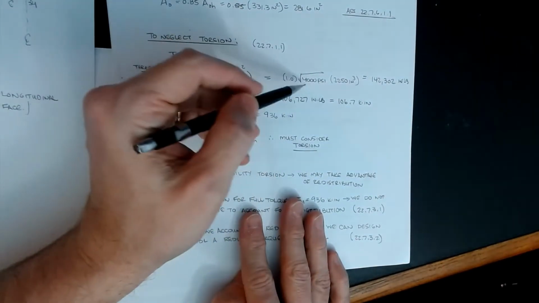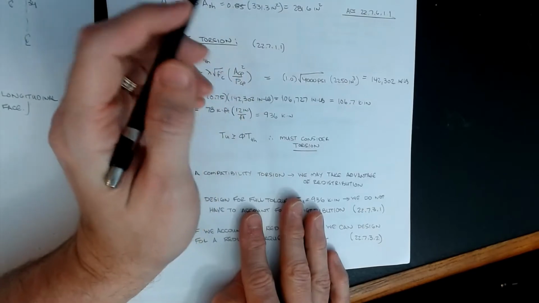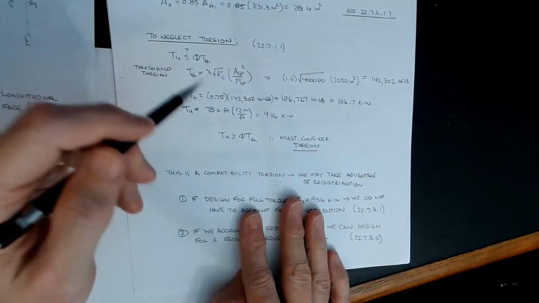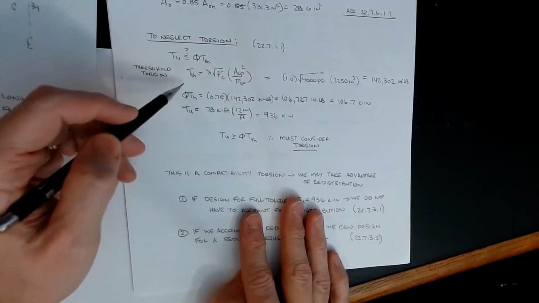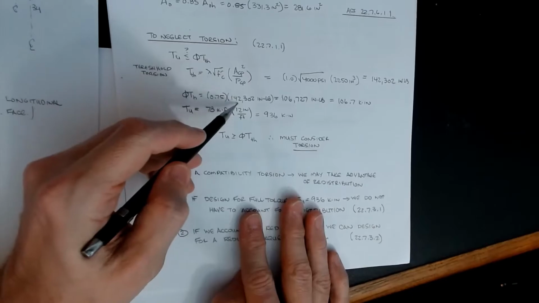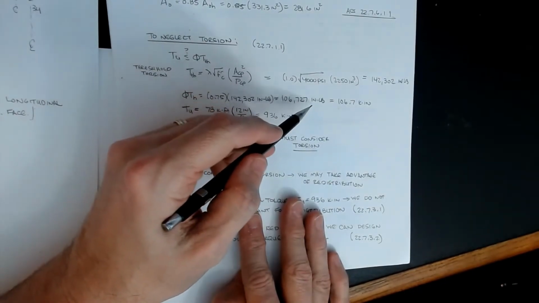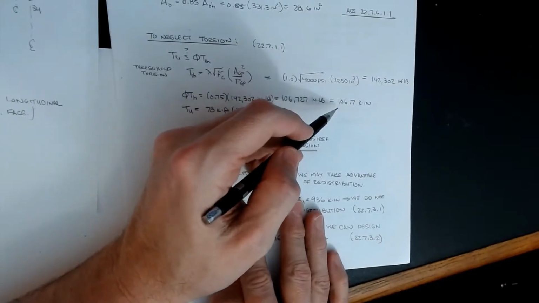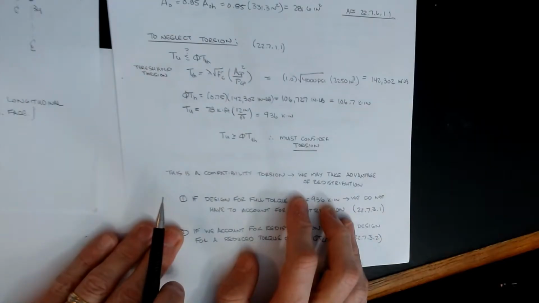Okay, because the units that come out of this are PSI, and I'm multiplying that by inch cubed. Everybody good with that? Shouldn't be any major surprise. So that's T_th. I need phi T_th, so I'm going to multiply that value by phi. So 0.75 times 142,302 gets me 106,727 inch-pounds. And then I'm going to write this as 106.7 kip-inches, just because I'm tired of writing all the numbers. Okay, so far so good?